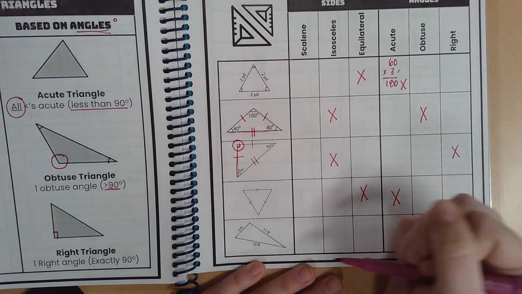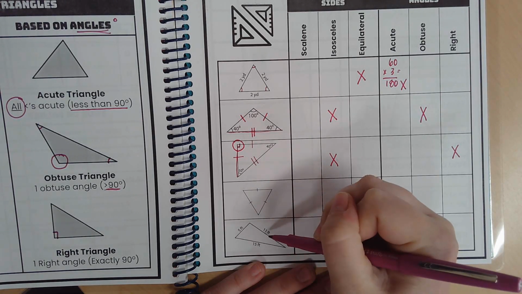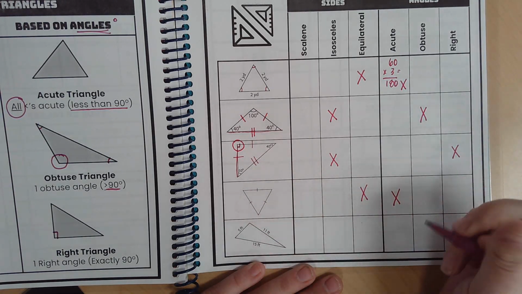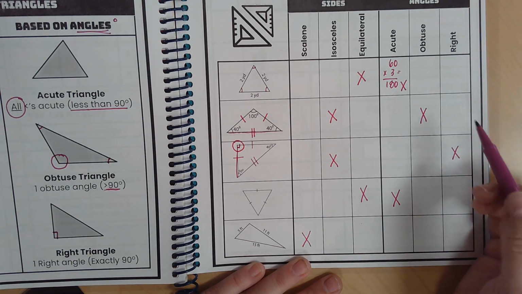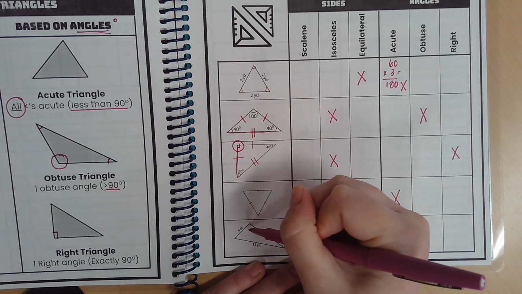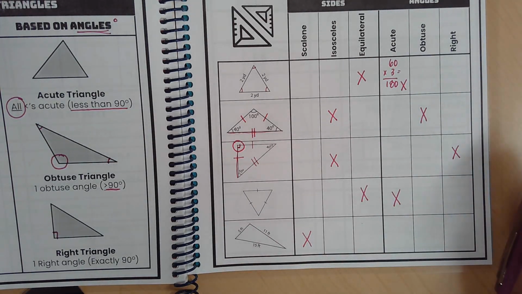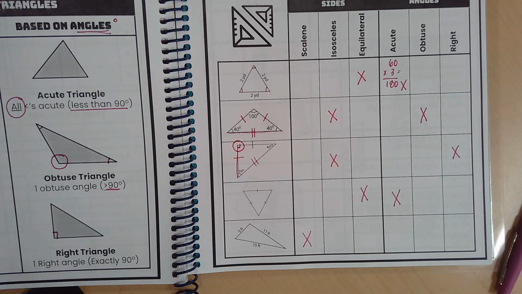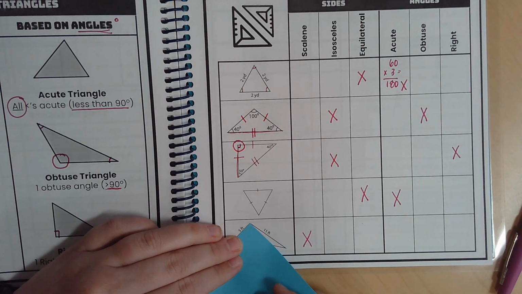Okay, let's look at the sides on this one. We have a 5, a 15, and 11. So we have 3 different sides, which means it is scalene because they're all different. And then in terms of the angles, this one almost looks right. I can't really tell, so I'm going to grab a Post-it, because remember, we don't always have the measures. If I line up the one side, oh, it's bigger than 90.